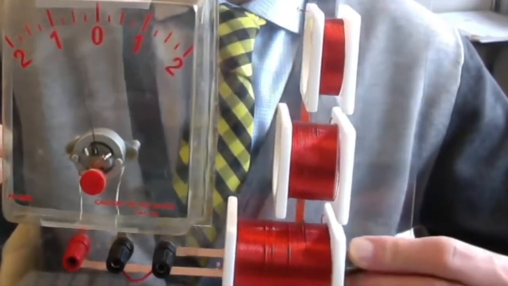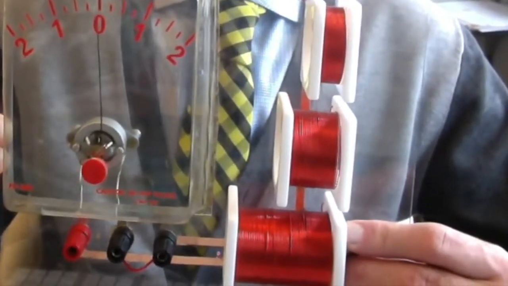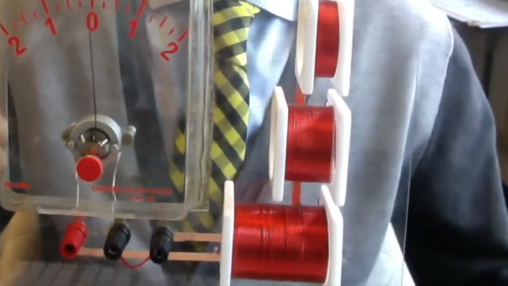This is because I am changing the flux in opposite ways. I increase it one way and I decrease it the other way. Well, this is Faraday's law in a nutshell.